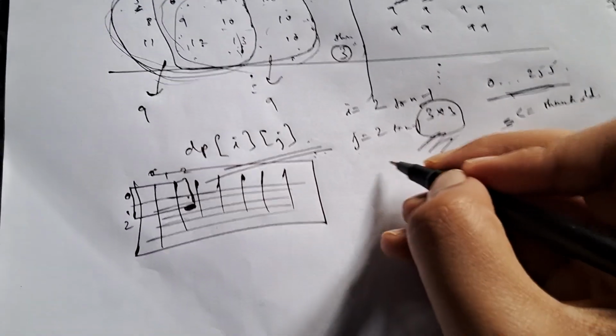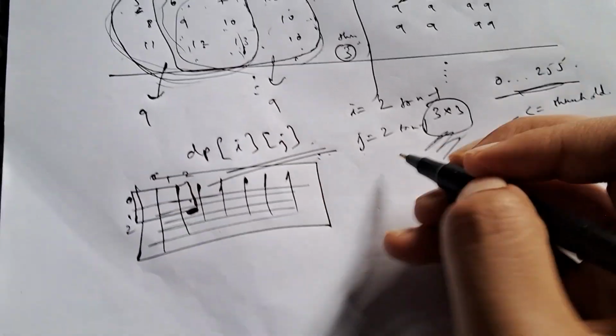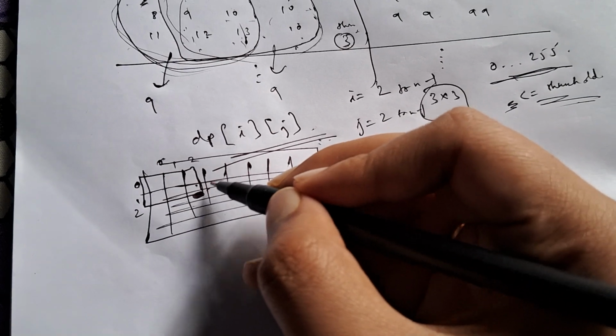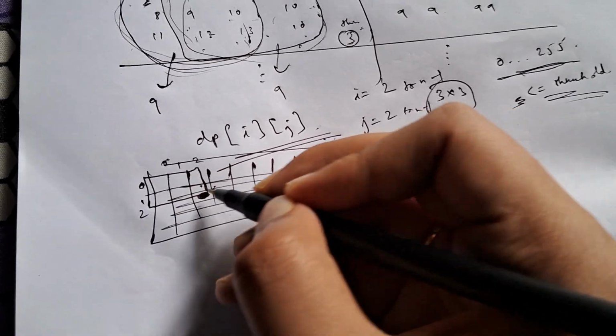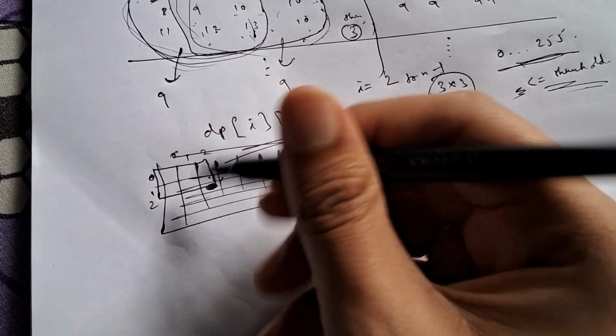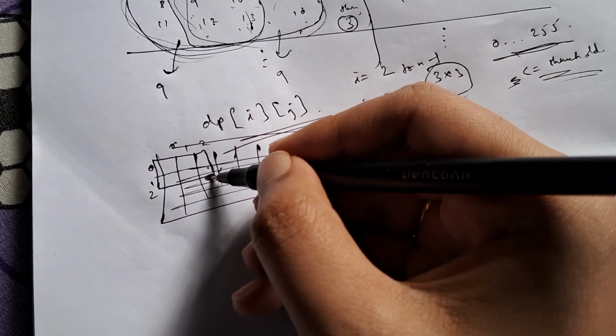How are we going to check it? Simply run a loop and check if the adjacent elements are less than or equal to the threshold or not. And if it is a valid grid, at this position store the average, that is the addition of the 3 into 3 matrix divided by 9, at this position.